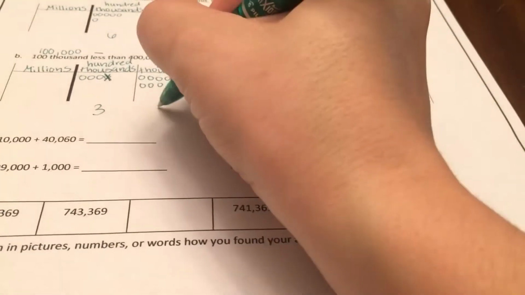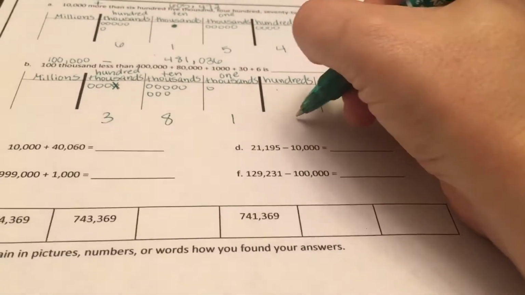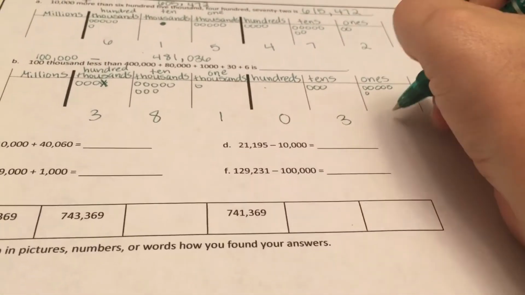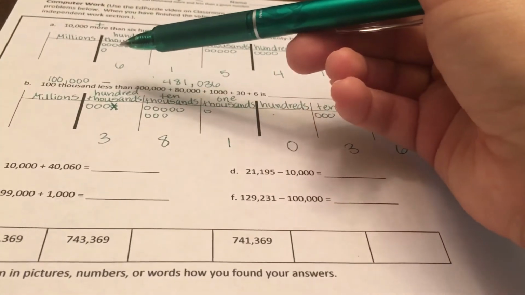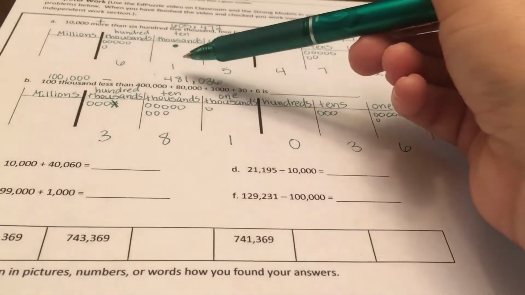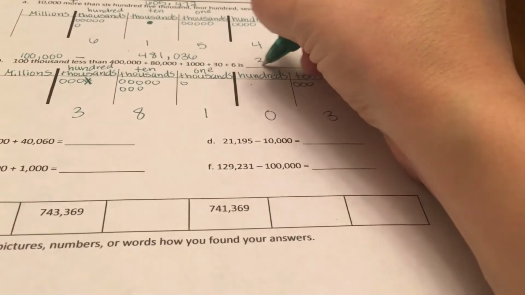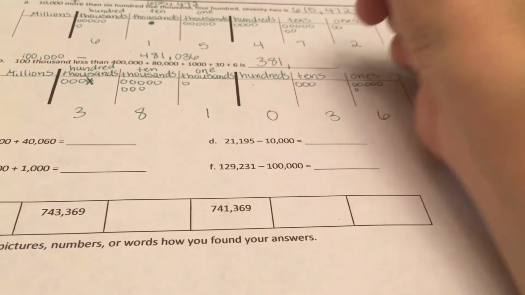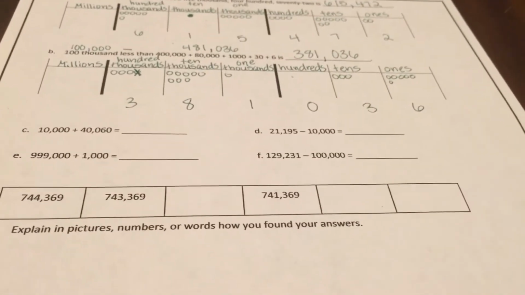I still have 8 10,000s, 1,000, 0 hundreds, 3 tens, and 6 ones. So 100,000 less than 481,036 is 381,036.